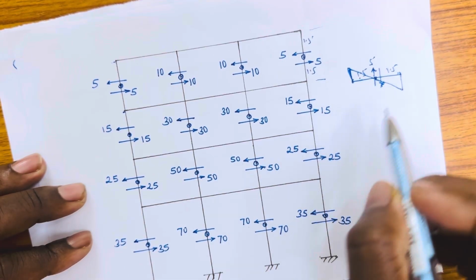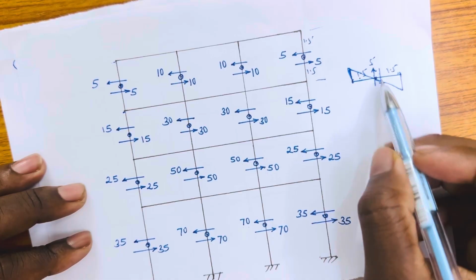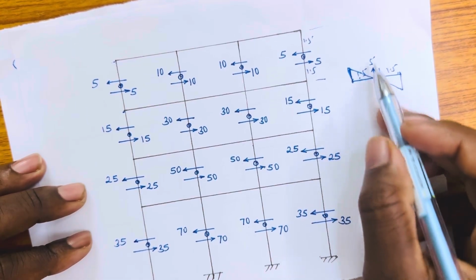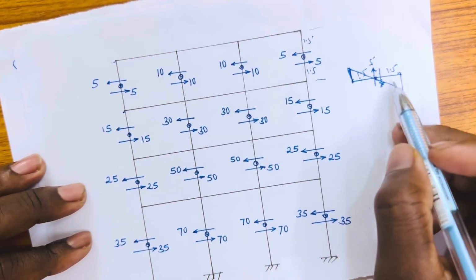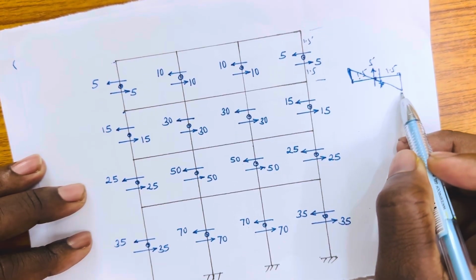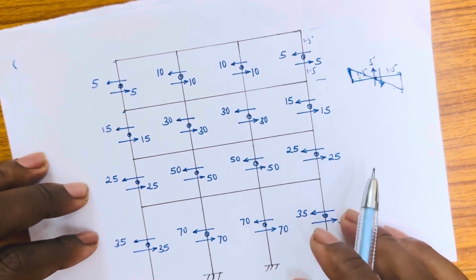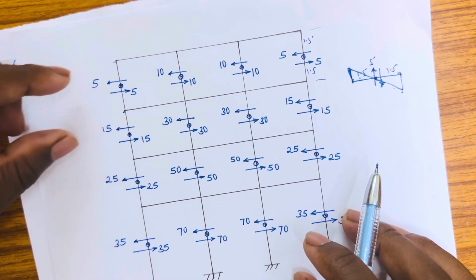Okay? The same will apply on this because it's on opposite sides. You see that it is a shear force of 5. One in the opposite direction, one in this direction. So when you multiply this, this will come down in the opposite direction. So just the same way, you have to analyze each of these beams, each of these columns, I mean.